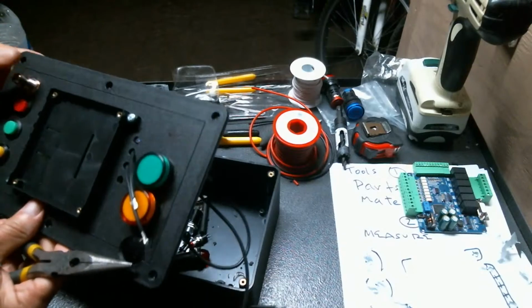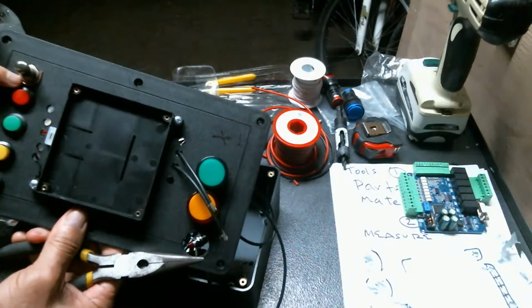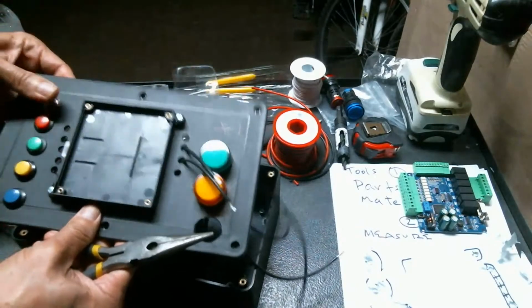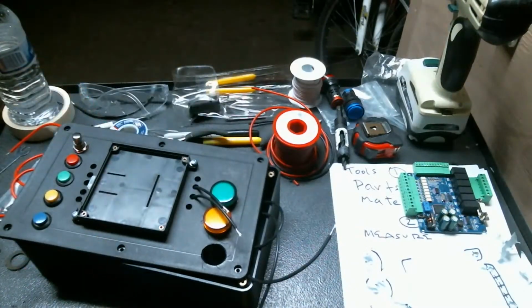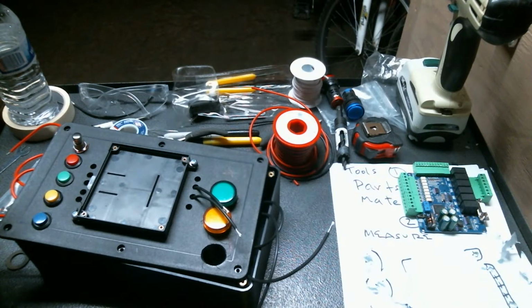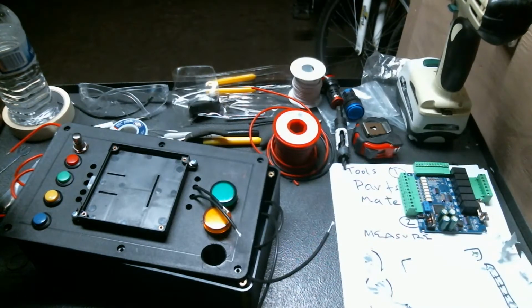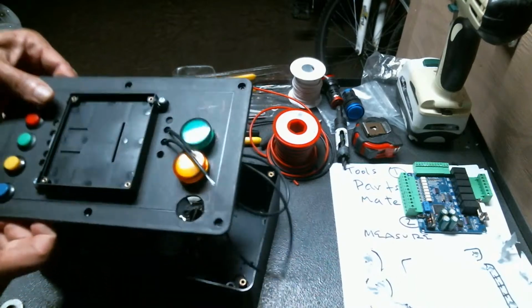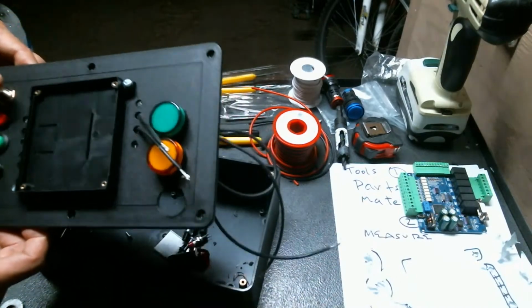Okay. I will have to replace that with a nice washer later on, okay? I can do that. I'm sure I have a washer available. We're going to leave it there for now.